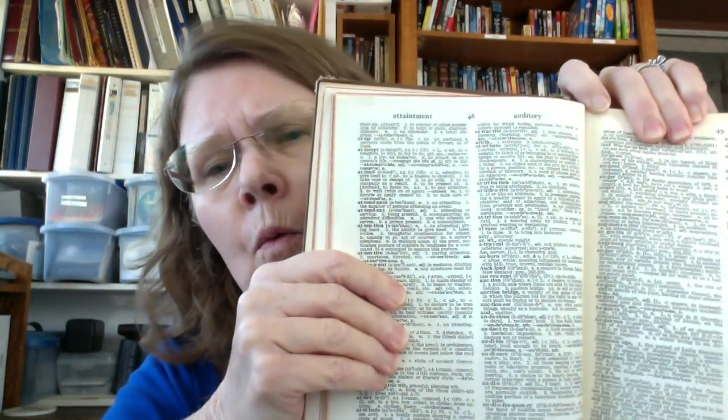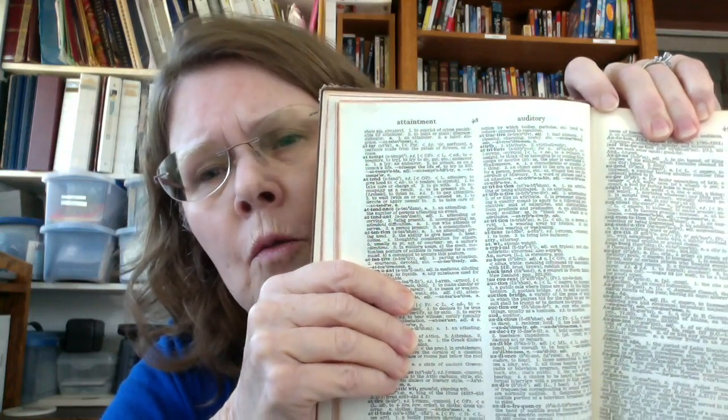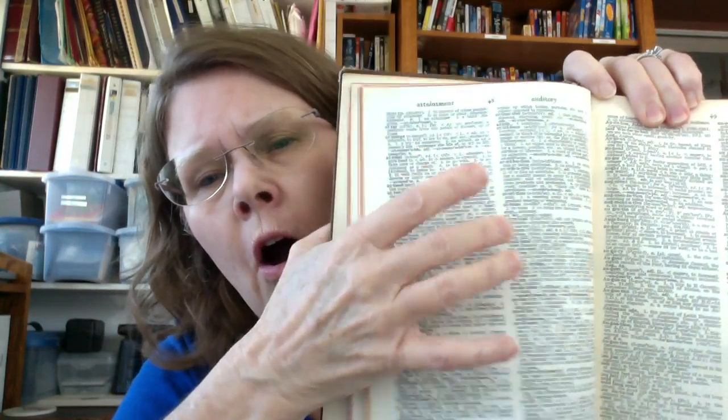So if you have a word that's on this side, you have this guide word and this guide word right here. That means that all the words that are in between those words in the alphabet are on this page. So a dictionary has words that are all in alphabetical order.